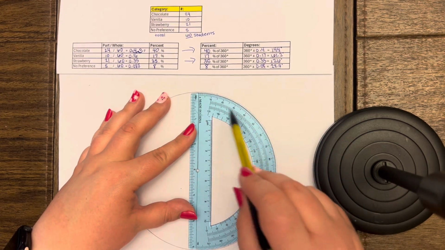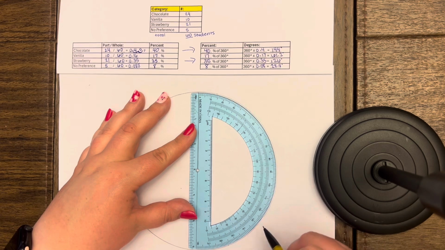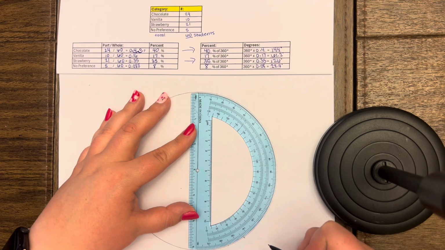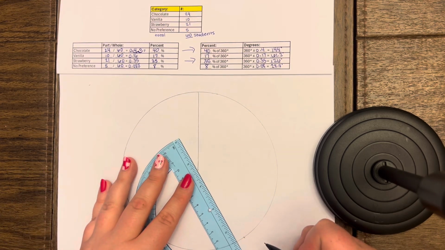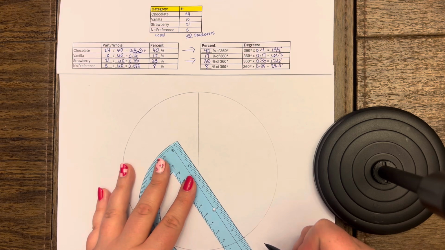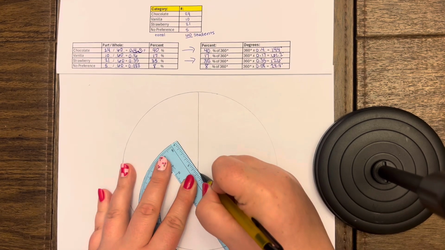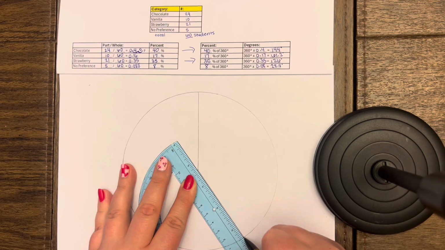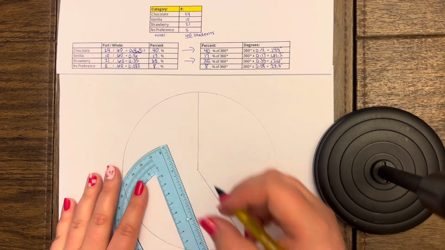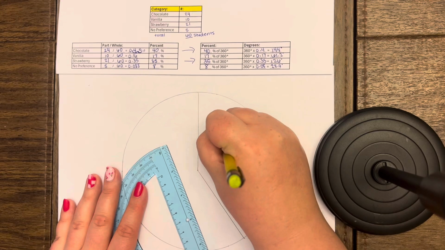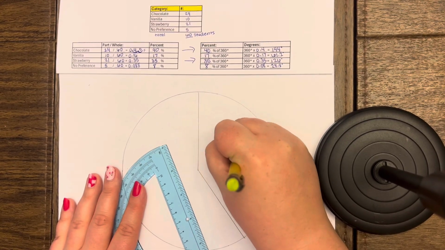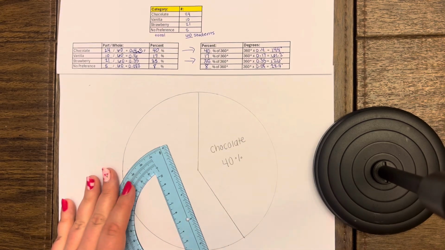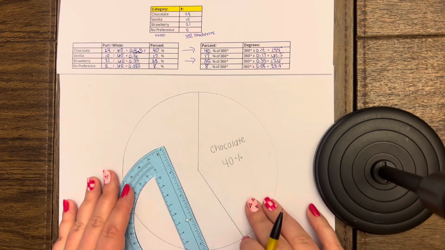I'm going to use the outside tick marks, and here I have 144 degrees. So now all I have to do is use this as a straight edge, and I'm going to connect my dot down here to my line, and we can label this chocolate, and that was 40%. So now we have one chunk done.